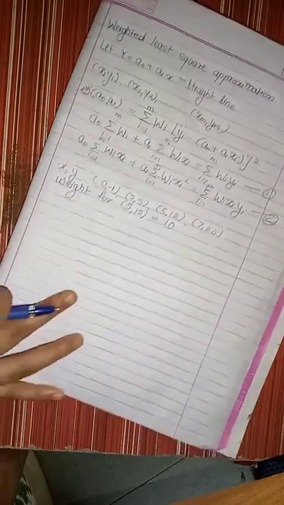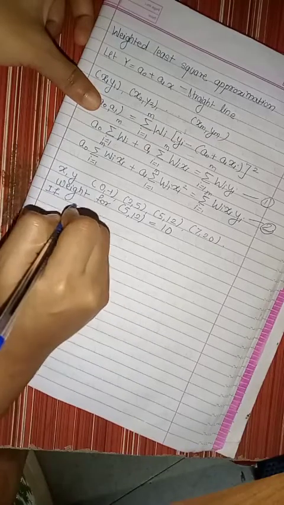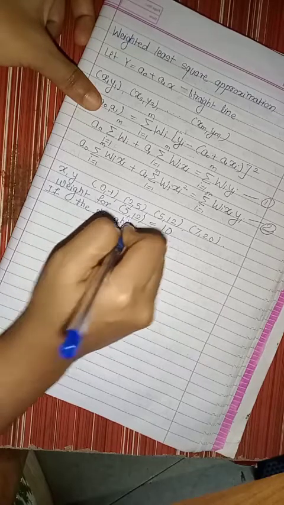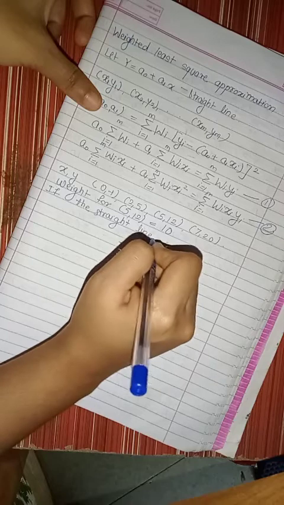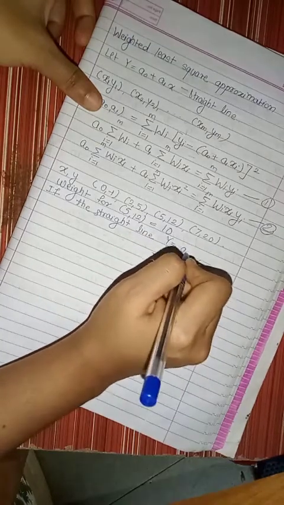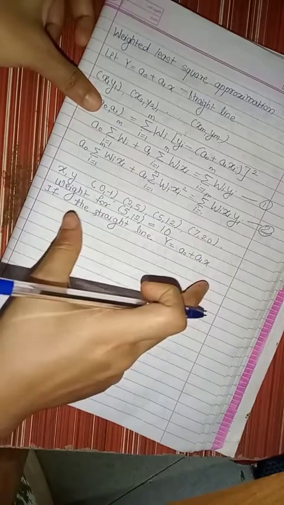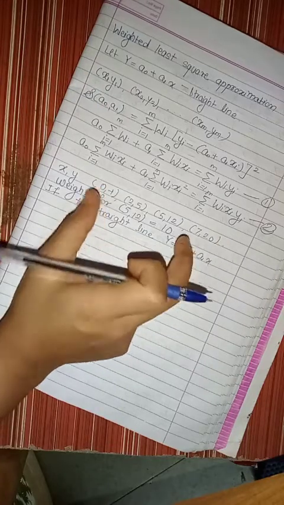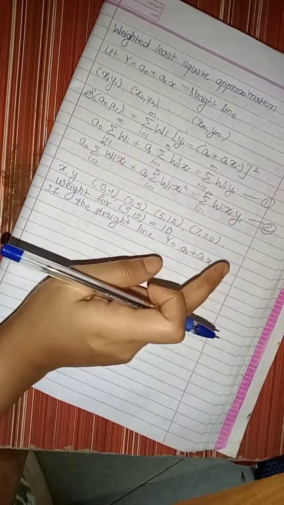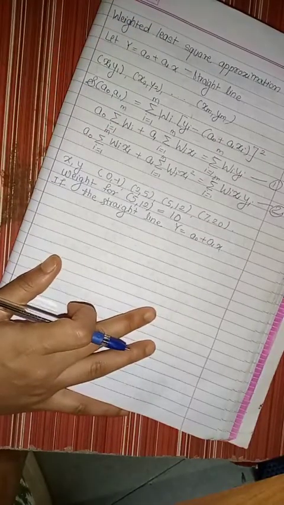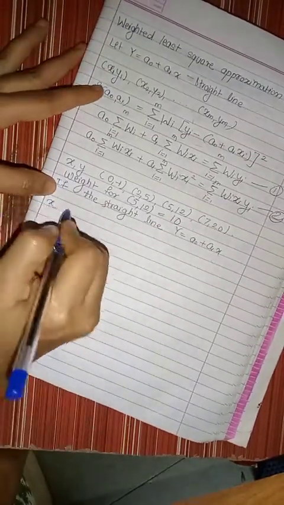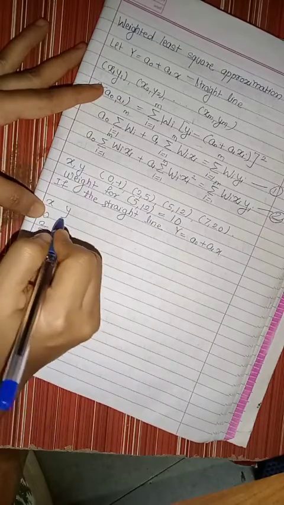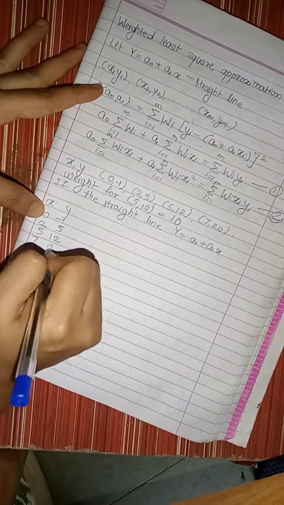So for this, the straight line is y equals a0 plus a1 x, this is the general form. We have to fit this line to these points, that is (0, -1), (2, 5), (5, 12) and (7, 20). So we need to make a table again. Values of x and y: x is 0, 2, 5, 7, and y is -1, 5, 12 and 20.